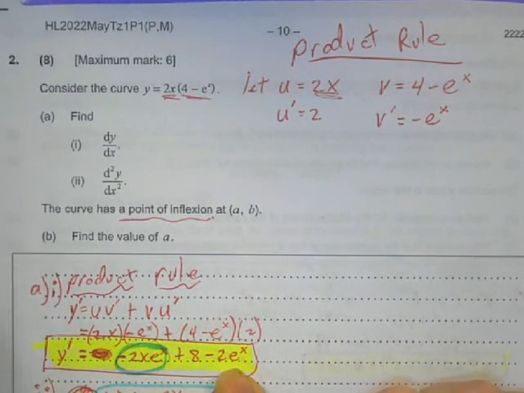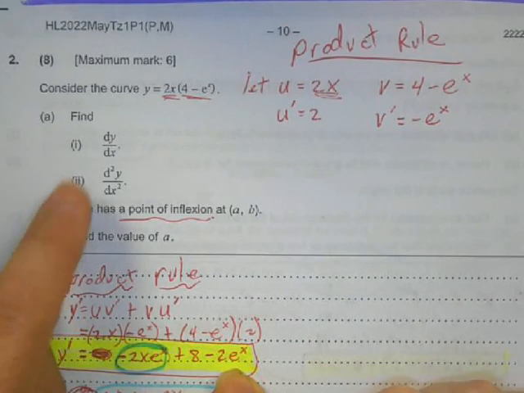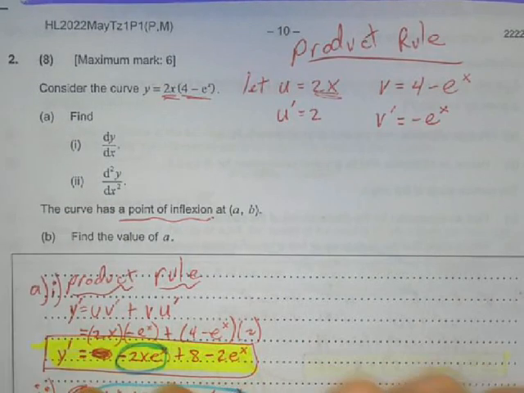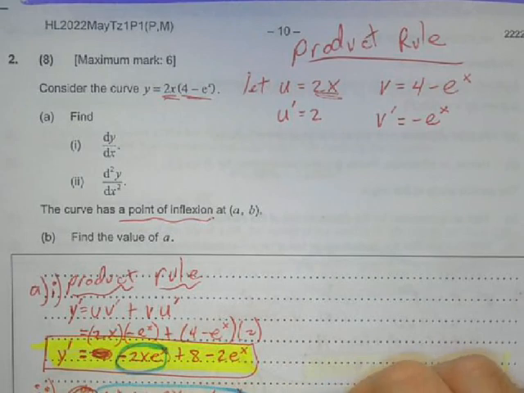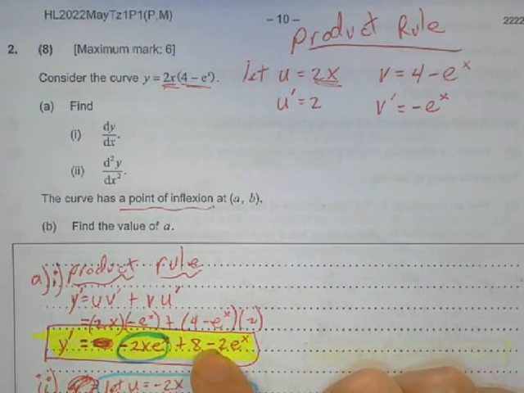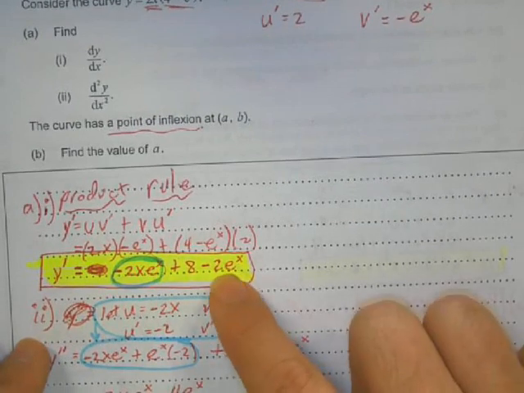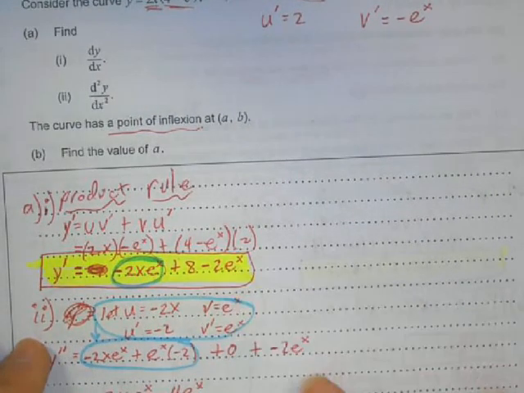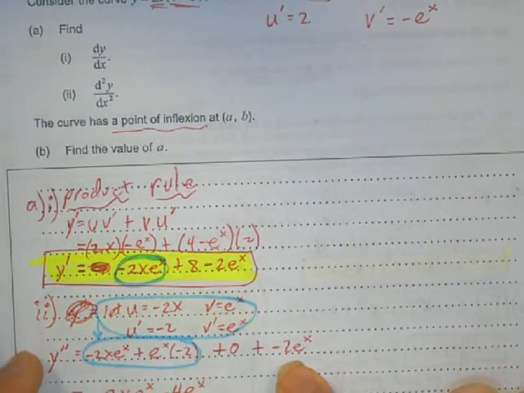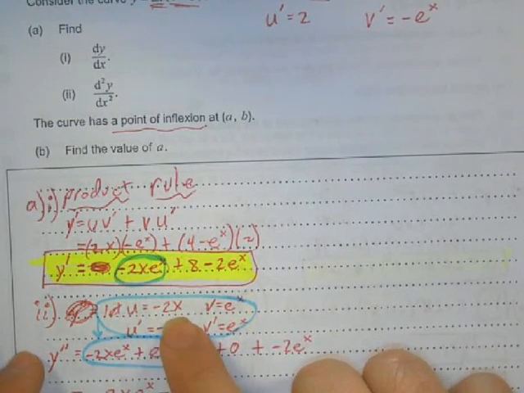Okay, now the next one says we're going to find the second derivative. So this blue one here, I'm going to do product rule for, but the derivative of 8 is just going to go away. The derivative of negative 2e to the x is going to be negative 2e to the x. So for this part, negative 2x e to the x, I'm going to use product rule again.